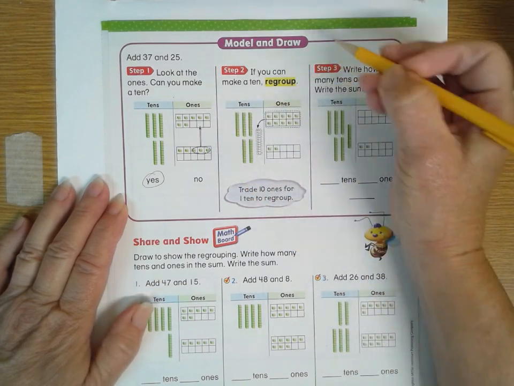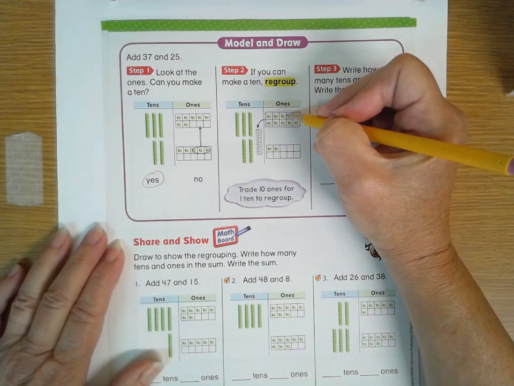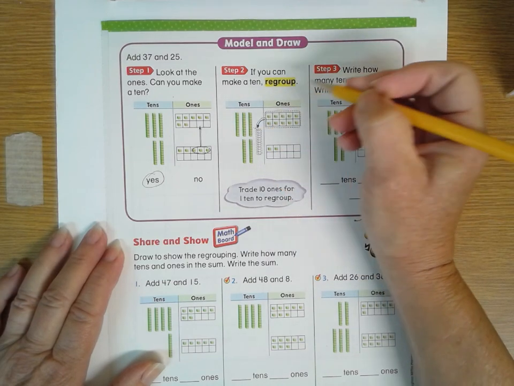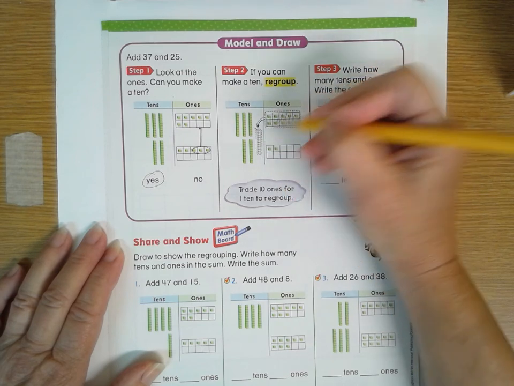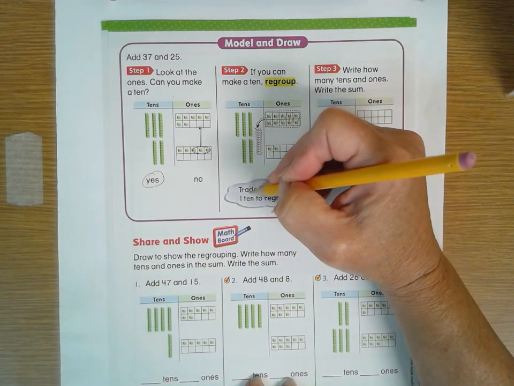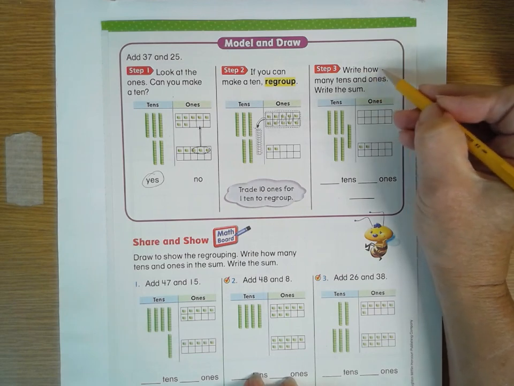If you can make a 10, you regroup. Once you make a 10, you need to circle it and move it over there to that 10s place. You don't have it here anymore. We're going to move it to the 10s place because it's a 10. So trade 10 1s for 1 10 to regroup. And step 3, write how many 10s and 1s and write the sum.